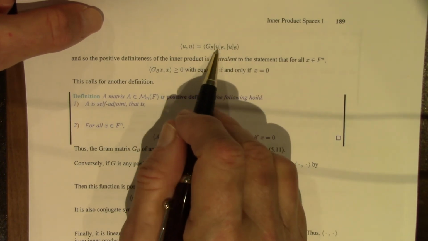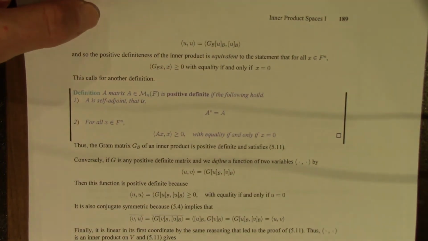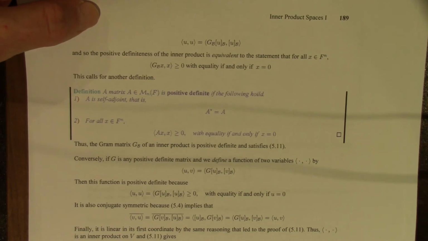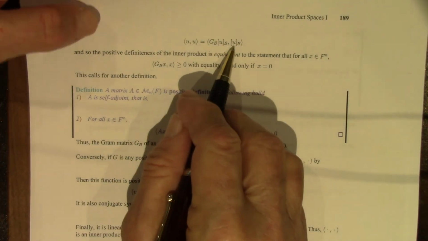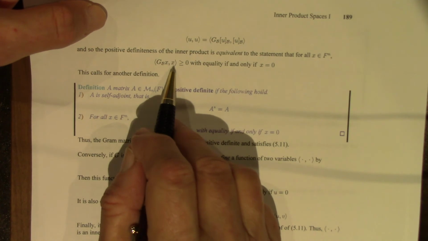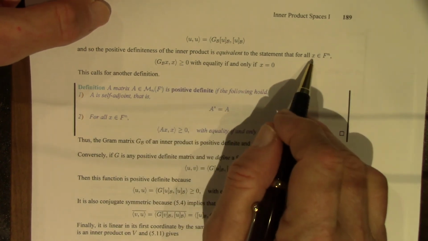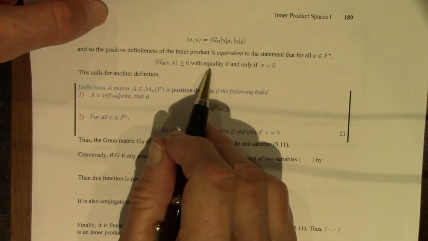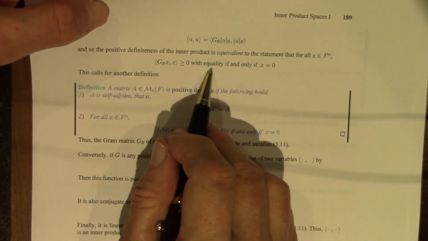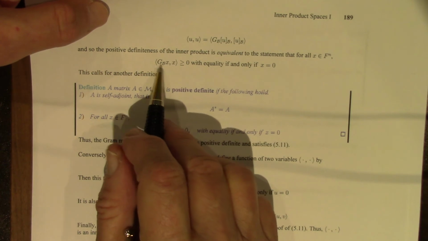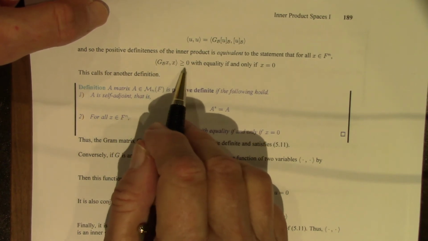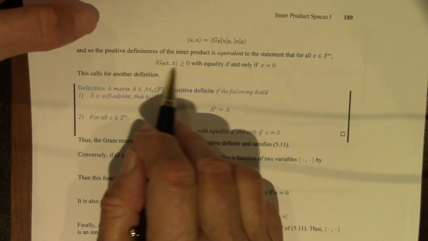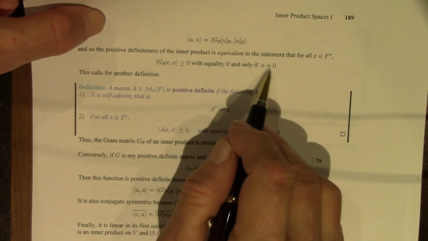These are coordinate matrices, but as u ranges over all the vectors in V, these coordinate matrices range over all vectors x in F^n. So this translates into this equivalent: <Gx, x> is bigger than or equal to 0, with equality if and only if x equals 0.